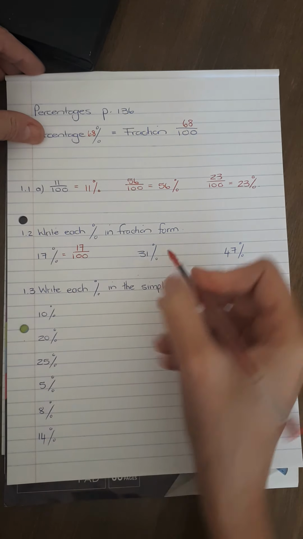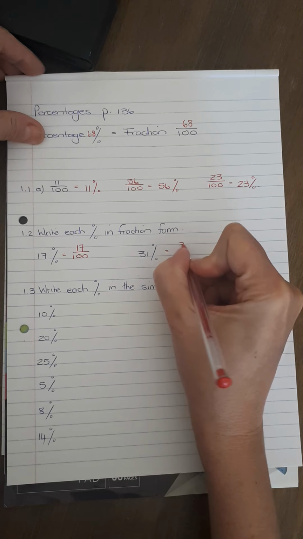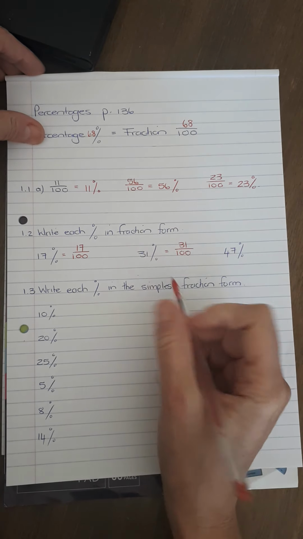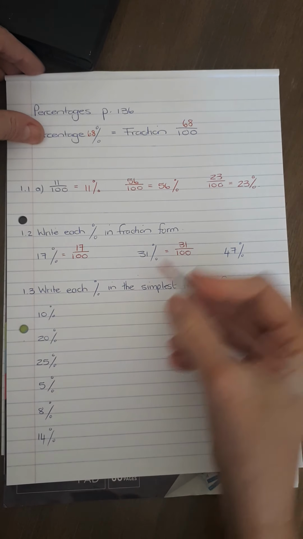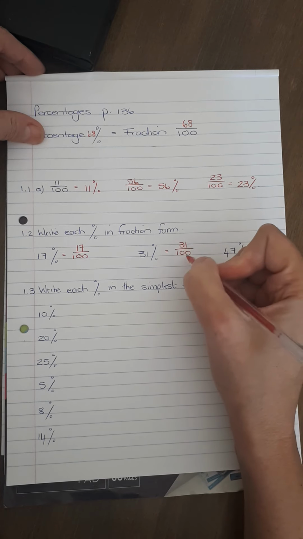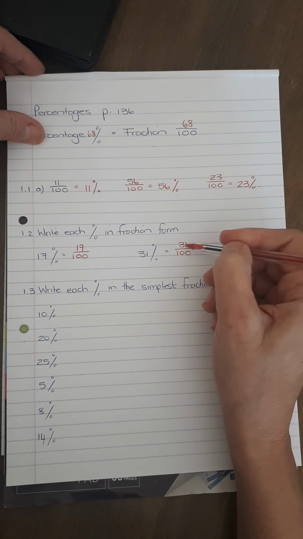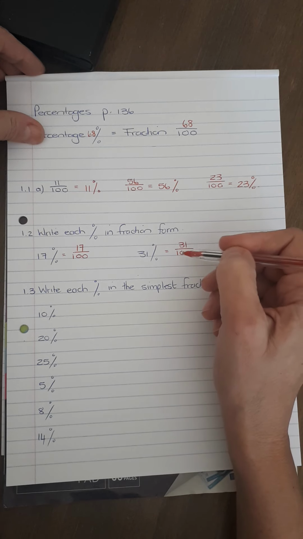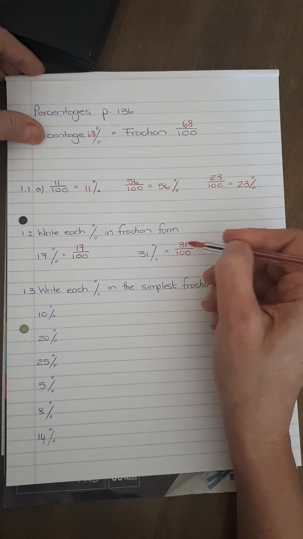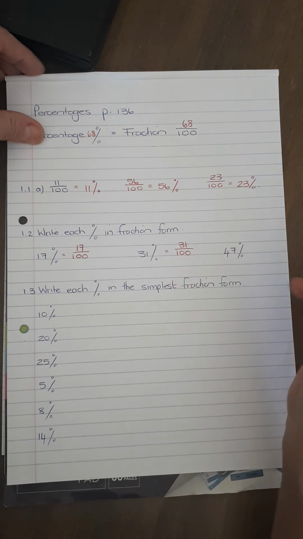Over here, 31%. 31% will be 31 out of a possible 100 marks that this person got right, for example. So 31, that's also a prime number, and that's why I can't make this smaller. Nothing will divide into 31. Not a 3, not a 10, not a 2. That's why 31 stays that way. So it's 31 out of 100. That's how I write that fraction.